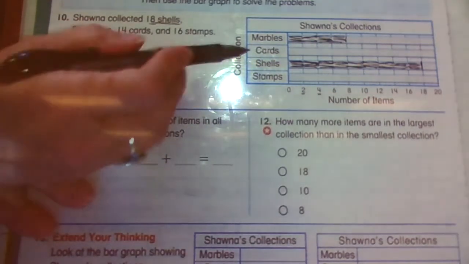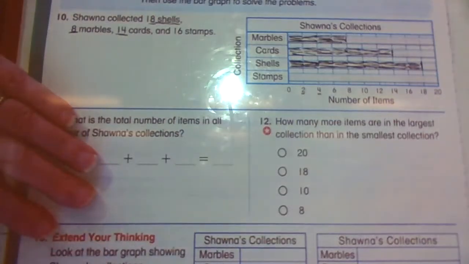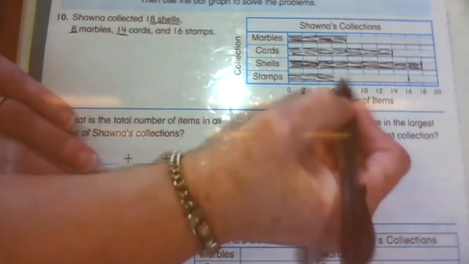14 cards, all right, here's cards. 14 is going to be right there. 2, 4, 6, 8, 10, 12, 14. And then the last one, stamps, is 16. 2, 4, 6, 8, 10, 12, 14, 16.